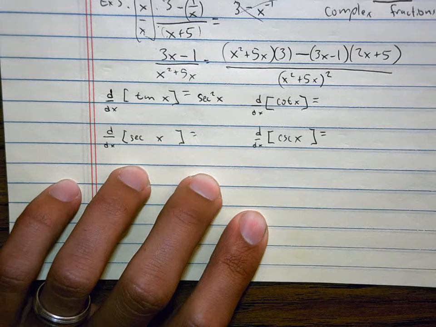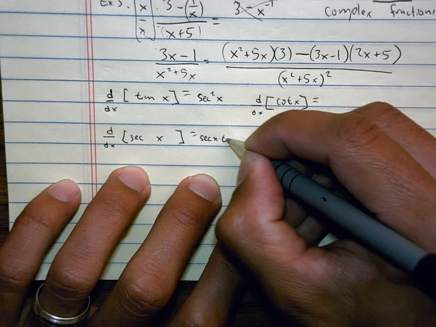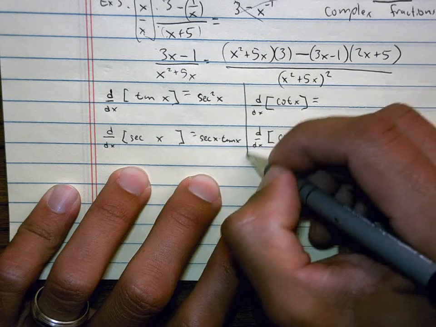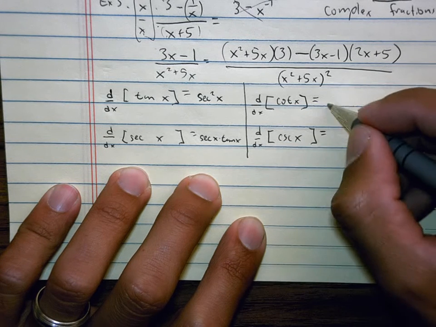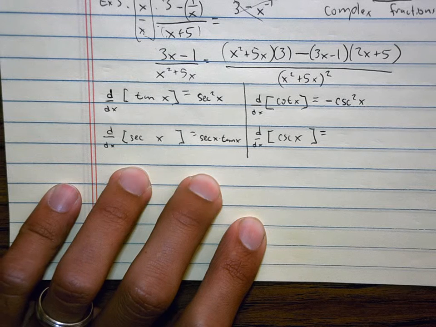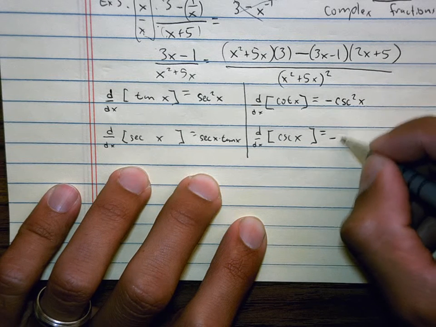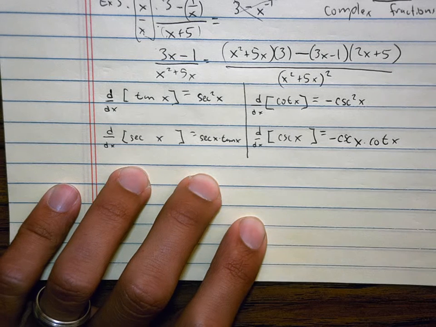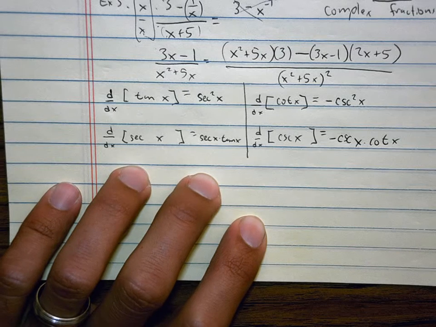The derivative of secant of x is secant x times tangent x. Put a little line here so we don't get confused. The derivative of cotangent of x is negative cosecant squared of x. The derivative of cosecant is negative cosecant x times cotangent of x.